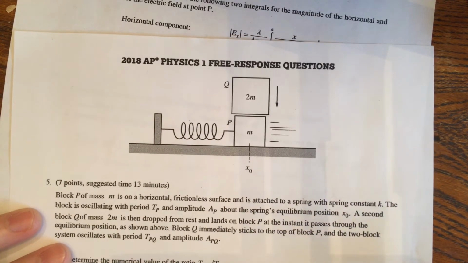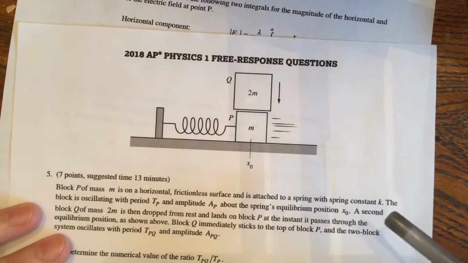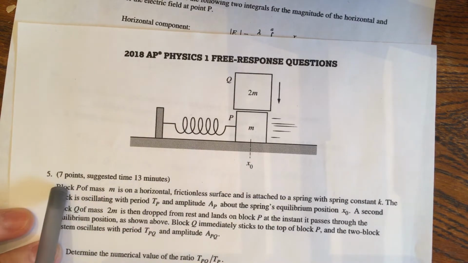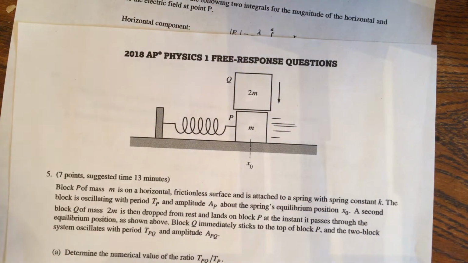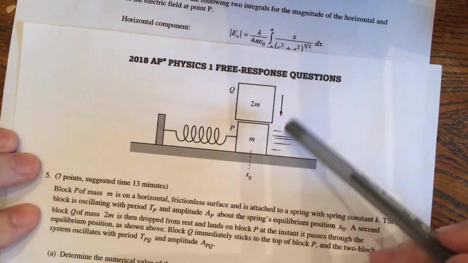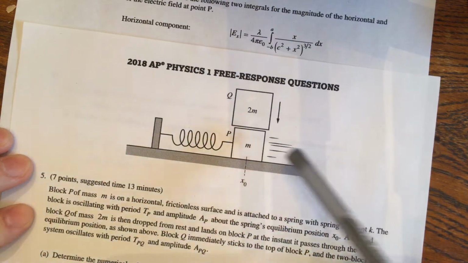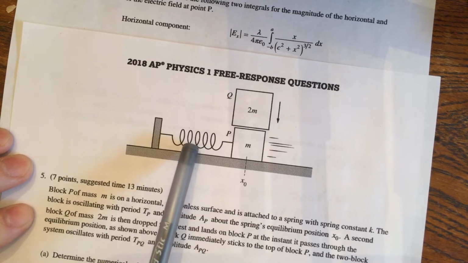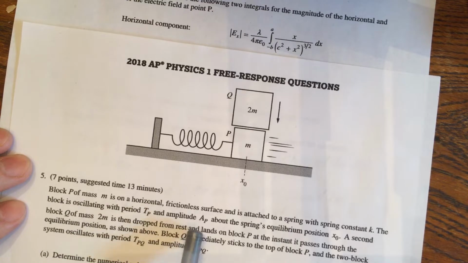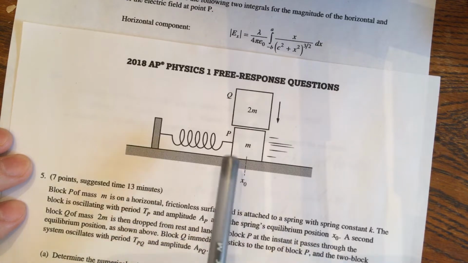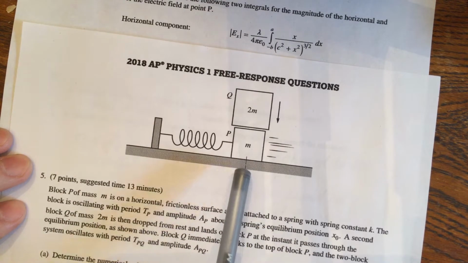Hey guys, today we're going to look at one of these short questions, the 7-point questions, and this one's interesting because it brings together three different subjects. We've got this block P, and it has mass m. It's on a frictionless surface, oscillating back and forth on a spring with spring constant k. It has a period of T sub P and an amplitude A sub P, and that's the equilibrium position.